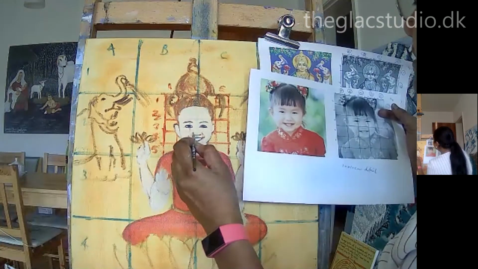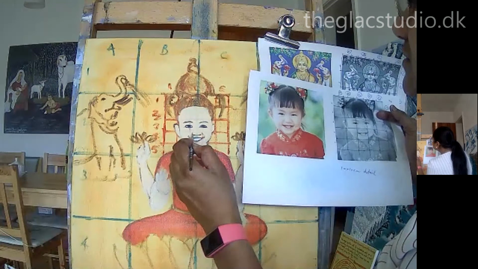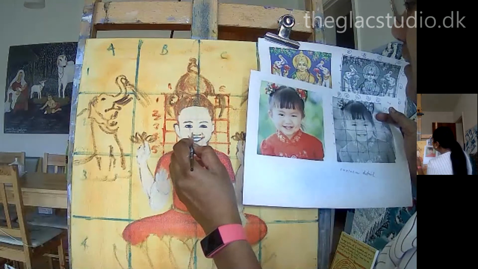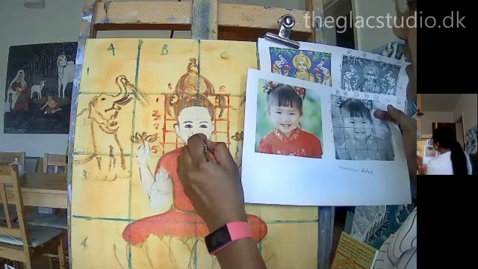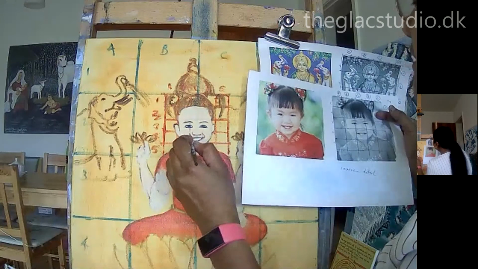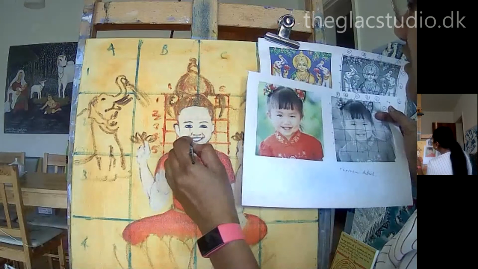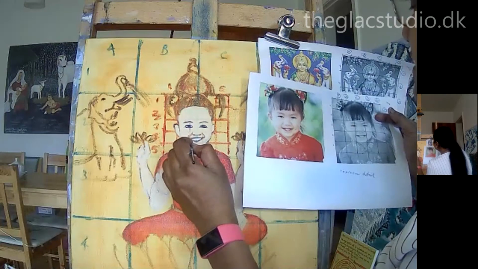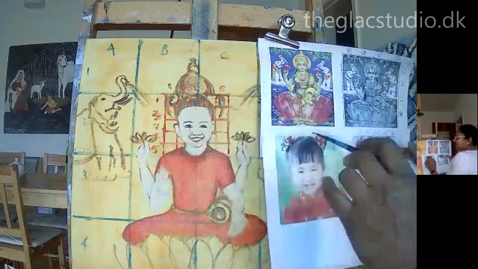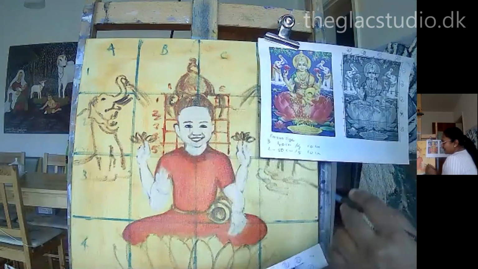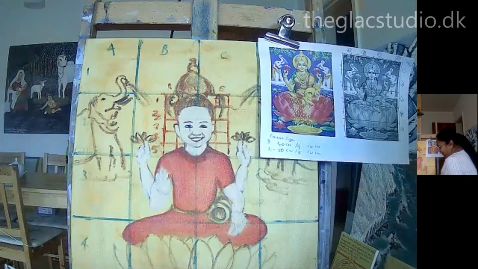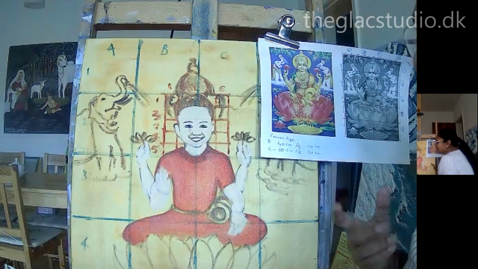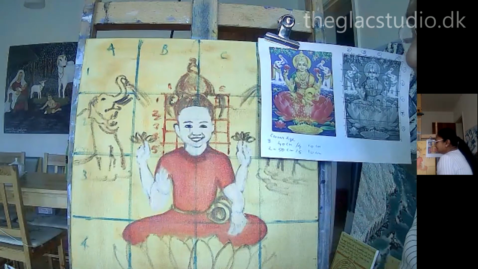So let's do that. And the shape of her cheek. And now I think it is time to. It looks like bunny teeth. Oh, I love it. It's so innocent, even though it is incomplete. It's so funny. I'm enjoying this.